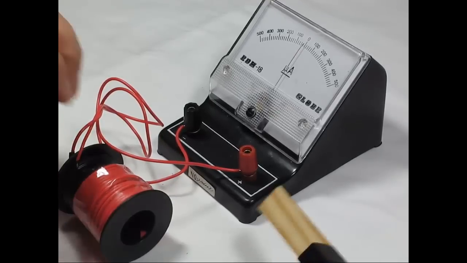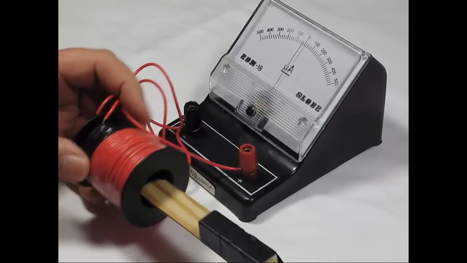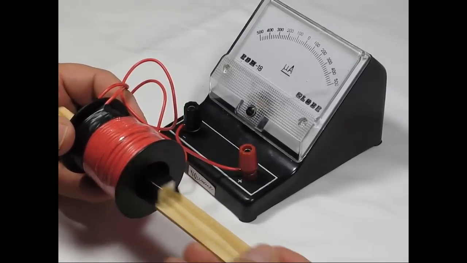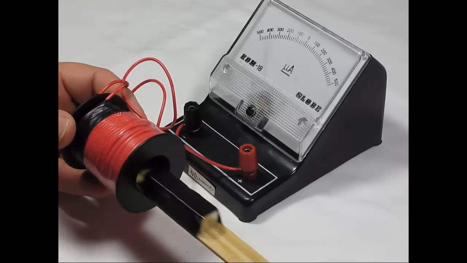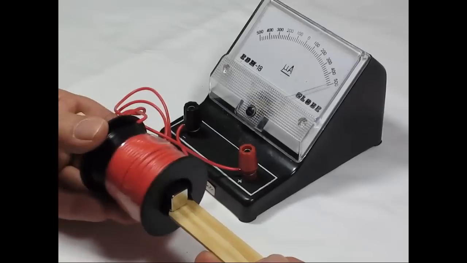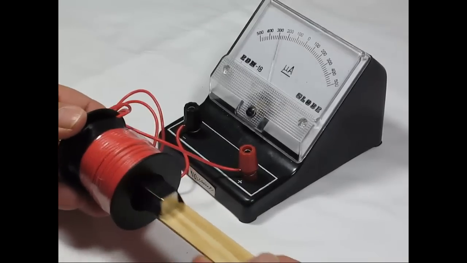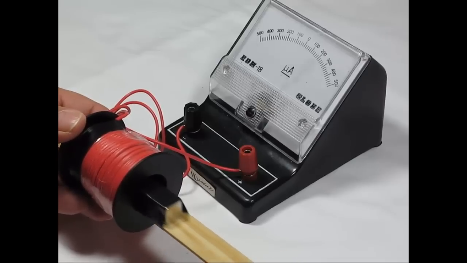Another thing to point out is that if I slide the magnet in and out, you see that I can maintain current flow. But I can also move the coil of conductor. I don't have to move the magnet. I can move them both and get a lot. So something has to be moving.